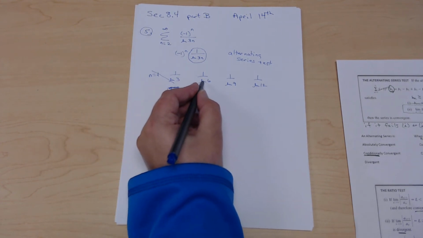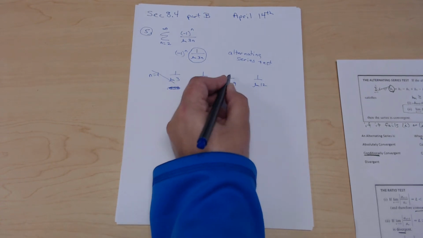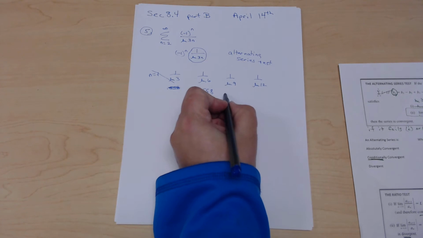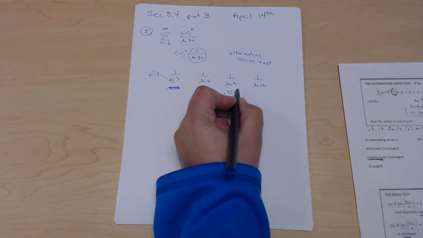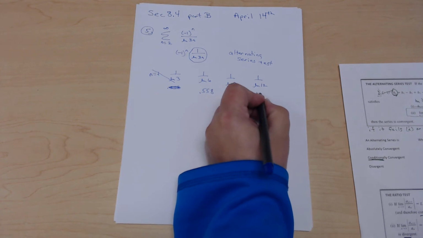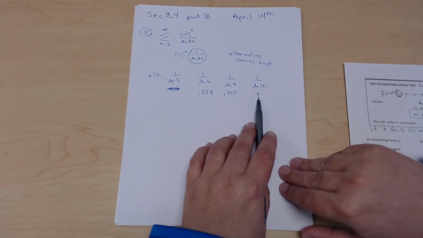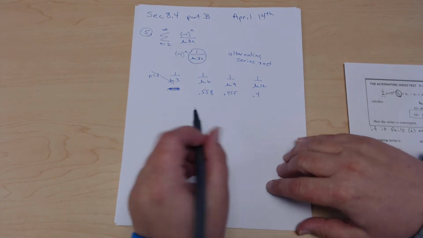Sorry about that. So this guy is 5.558. 1 divided by ln of 9 is 0.455. This guy, I don't know. Yeah, this guy's 0.4 something. So you can see that they're getting smaller, which is good. So that's I.